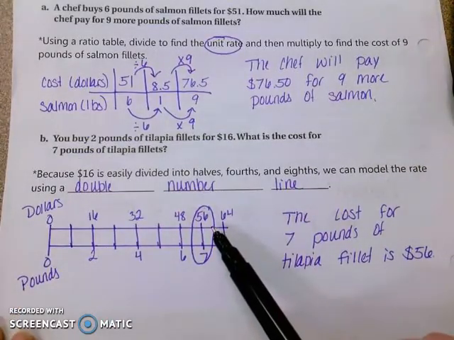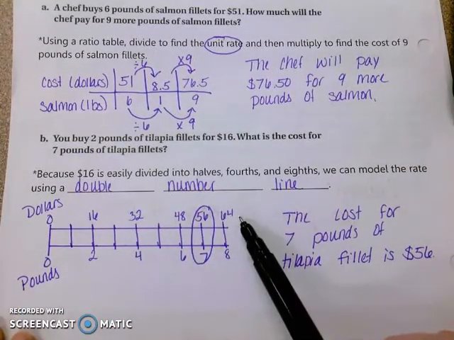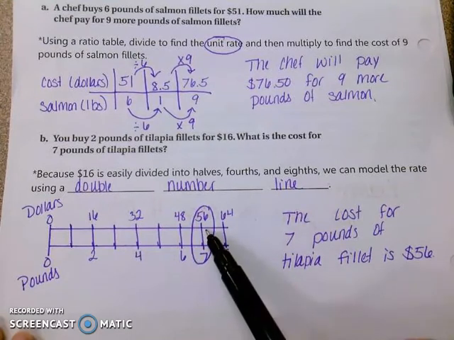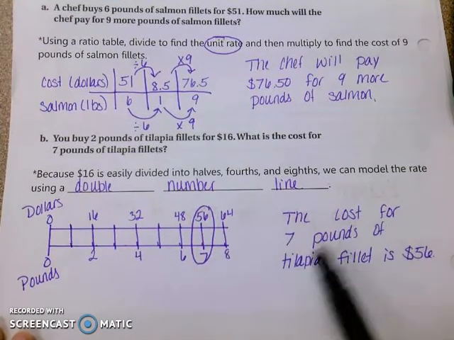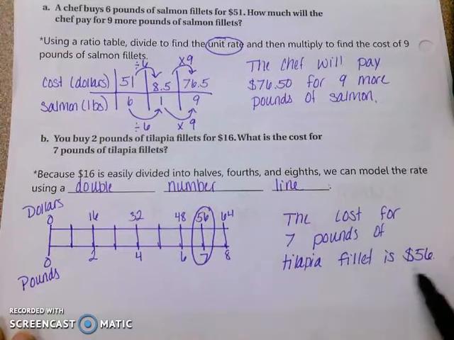Okay, so I got 56 here. That's halfway between 48 and 64. I also know 7 times 8 is 56. So the cost for 7 pounds of tilapia fillet is $56.